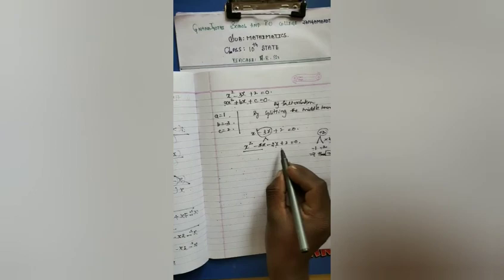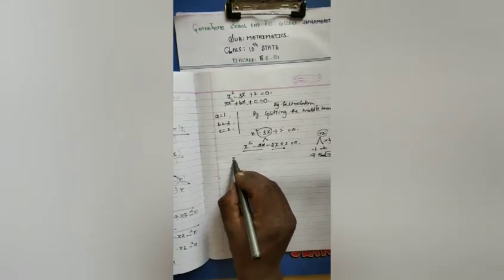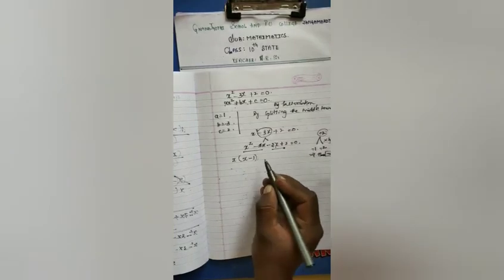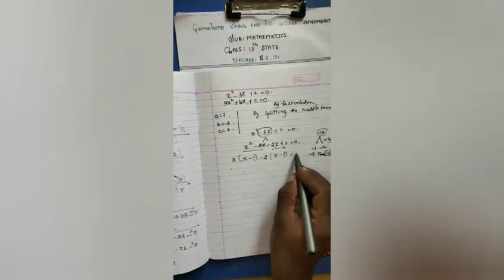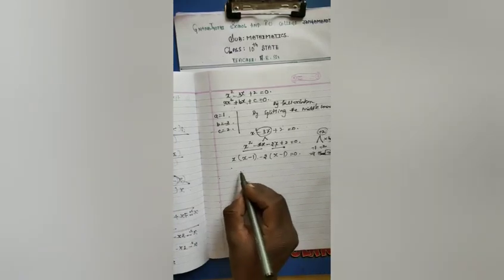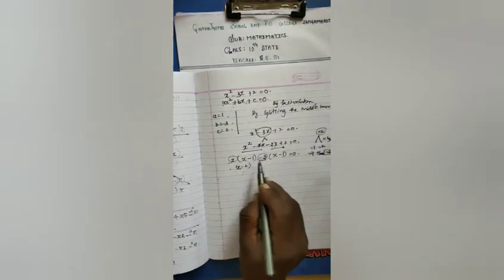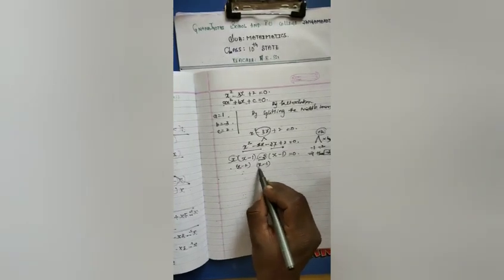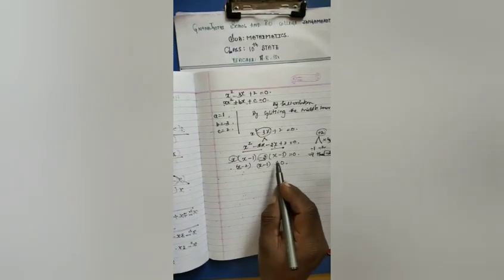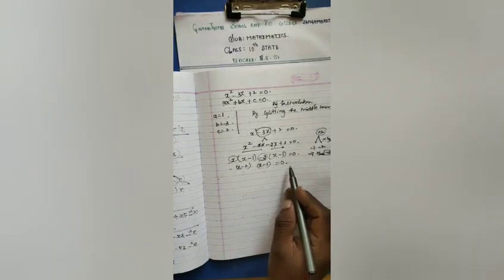So by taking these two as one group and these two as one group, in the first group we take x as common, then remaining x minus 1, and here we take minus 2 as common, then remaining x minus 1 is equal to 0. Therefore the factors are, the repeated factor x minus 1, we can write this only one time. So x minus 2 into x minus 1 is equal to 0.